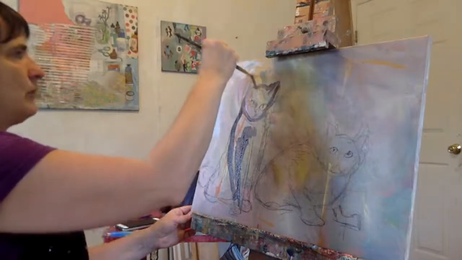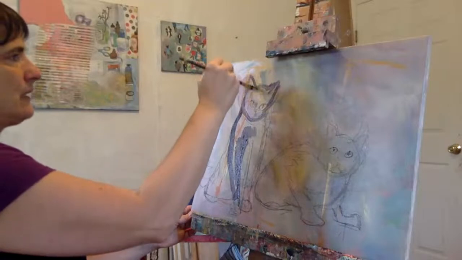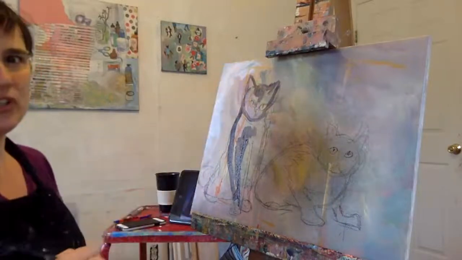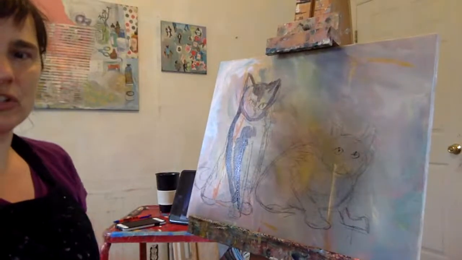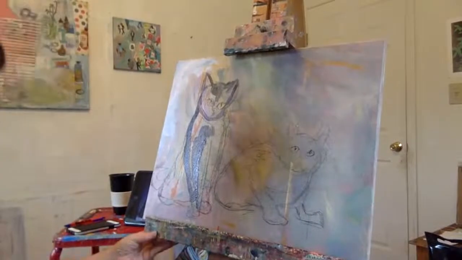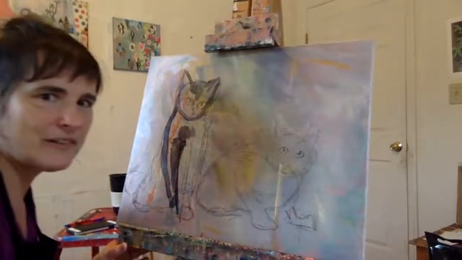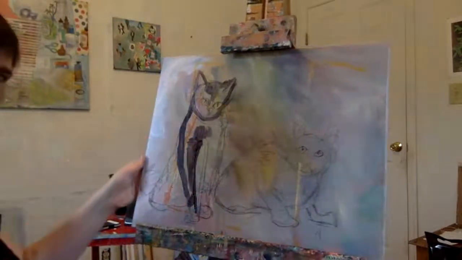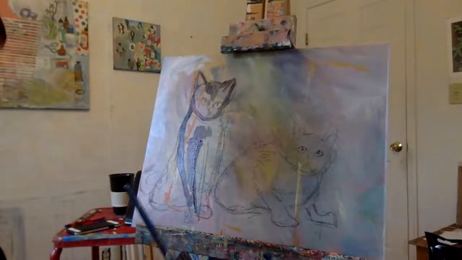Just doing more of a loose painting to indicate where the shadows are, and such. I'll try to put this better. A weird shadow on my canvas. It's my head.